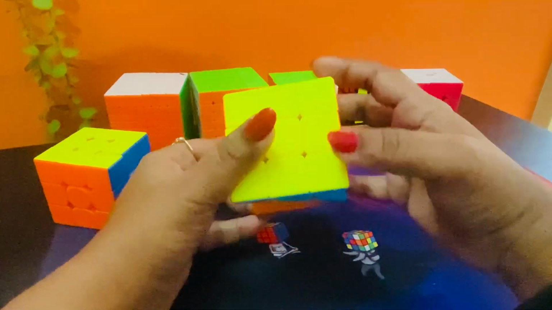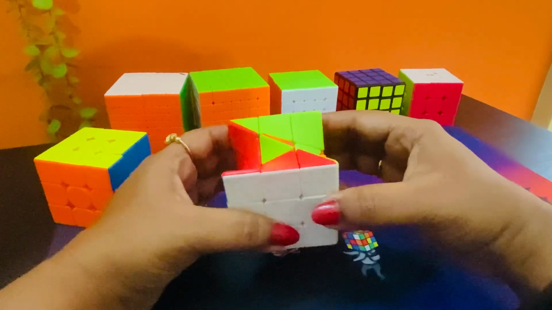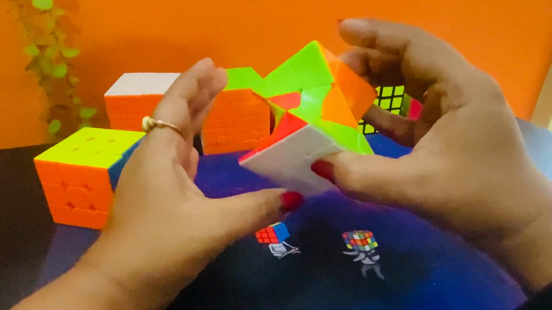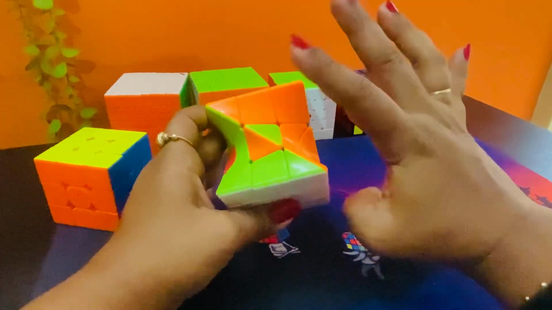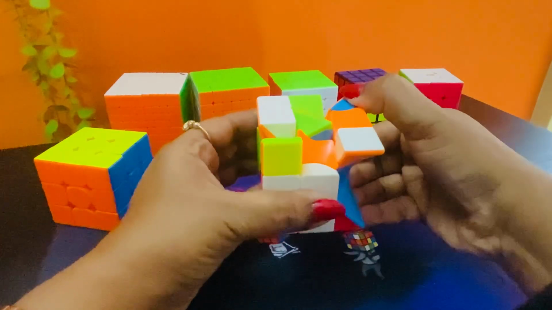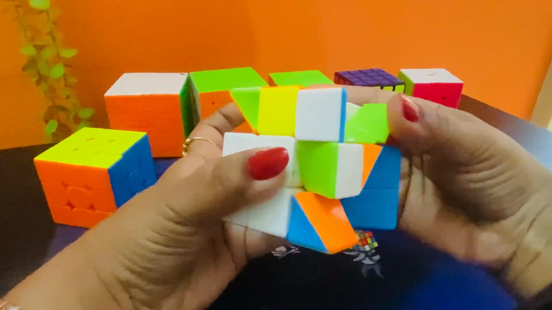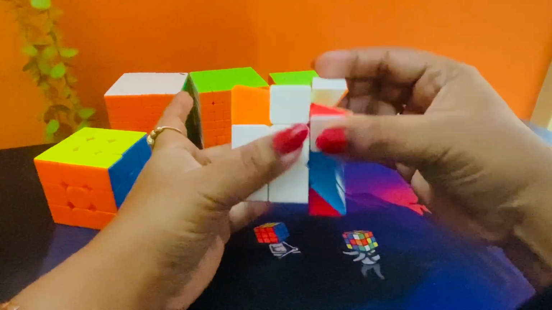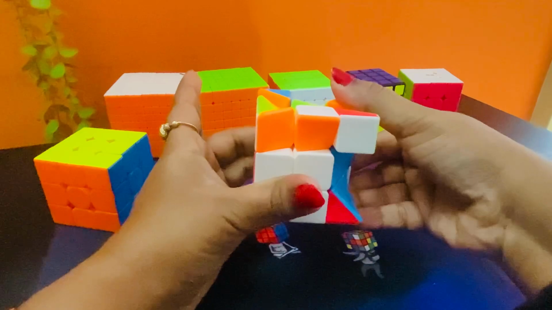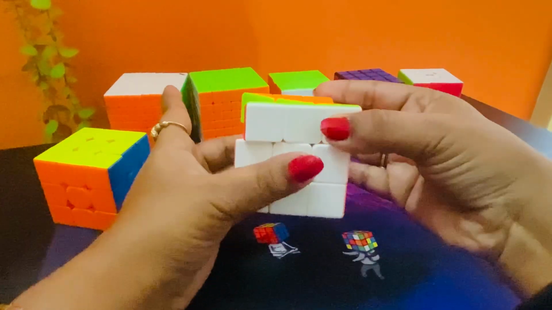First you have to keep the twisted center on the top. You can face any color on your side, either white or yellow, no matter. Just keep the twisted center on the top. You can do any one first, you cannot do two together. First you have to do one by one. I'm keeping one twisted center on the top. I'm just doing R U R' U, repeated: R U R' U R U R' U R U R' U R U R' U.